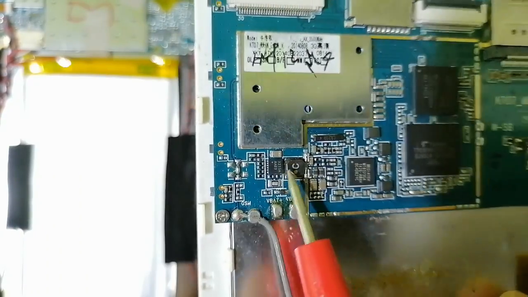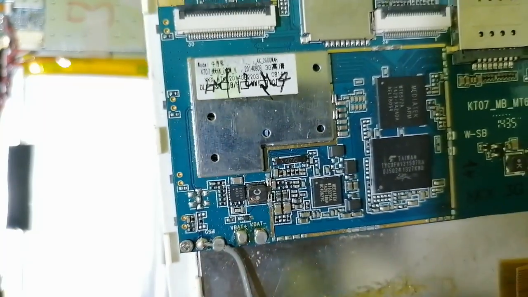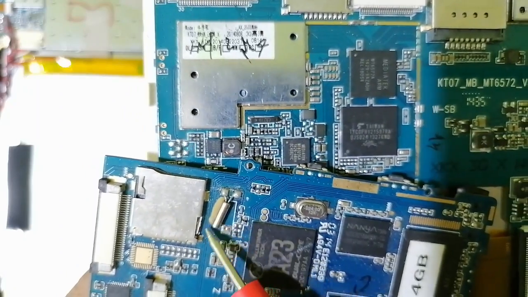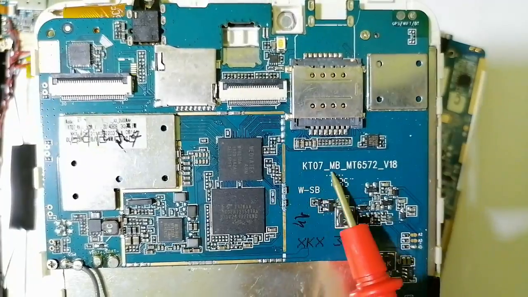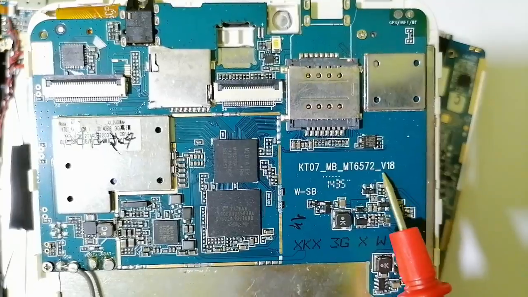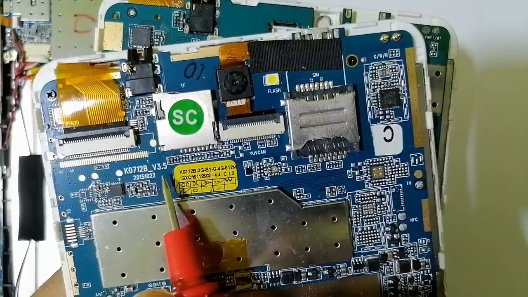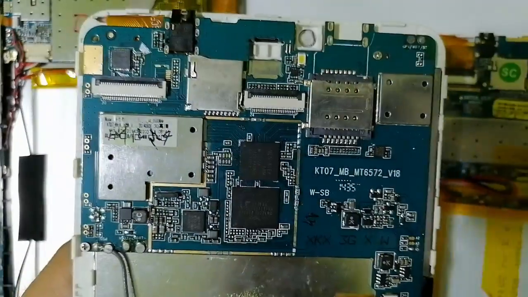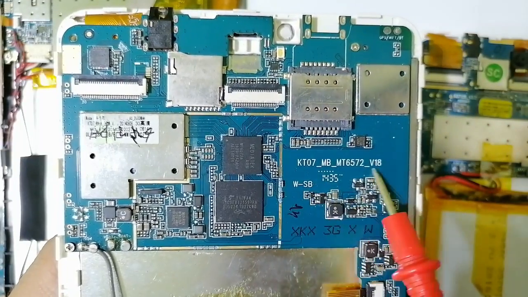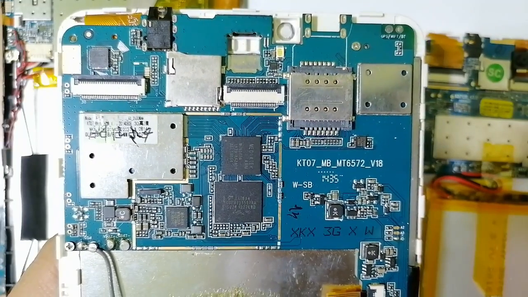This is basically an inductor. Do you see? We have a wire inside it. This is an inductor, and this is an IC. This is the crystal oscillator, exactly like this one. Here we have the model of the motherboard: MT6572 version 18. For this motherboard, for example, we have version 3.5. If you want to replace this motherboard, you should use this reference or part number. Now let's move on to testing.